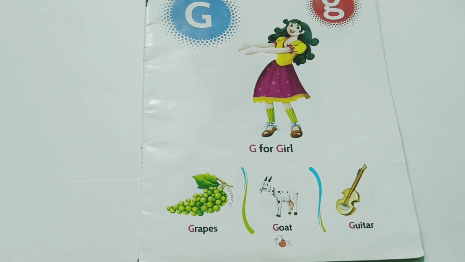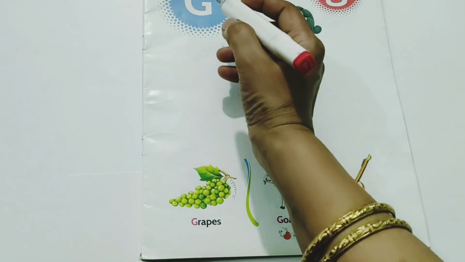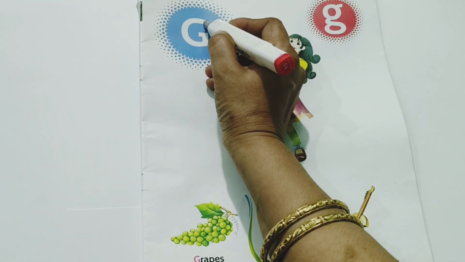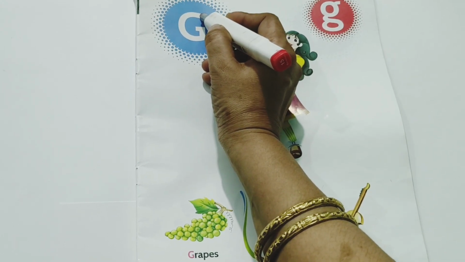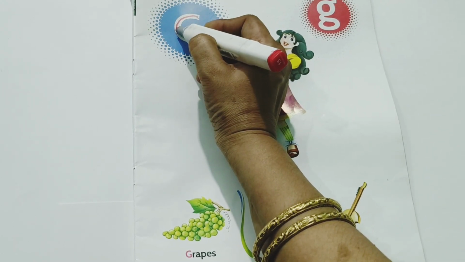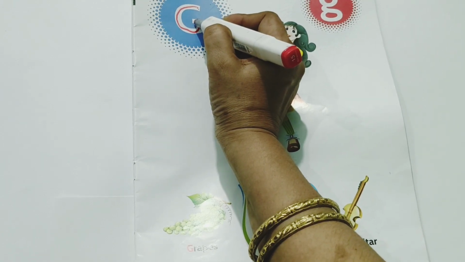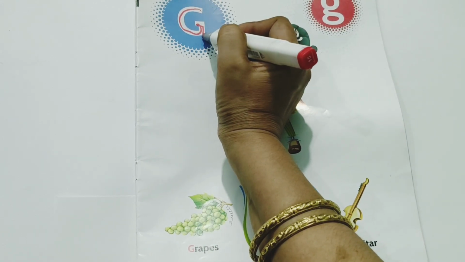Let's write letter G. Okay? Go to the top and draw a big curved line. Okay? Draw a big curved line. A standing line and a small sleeping line.